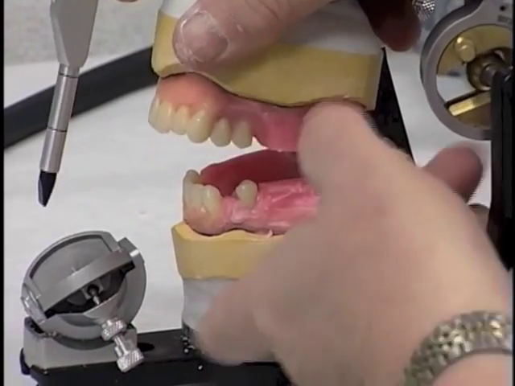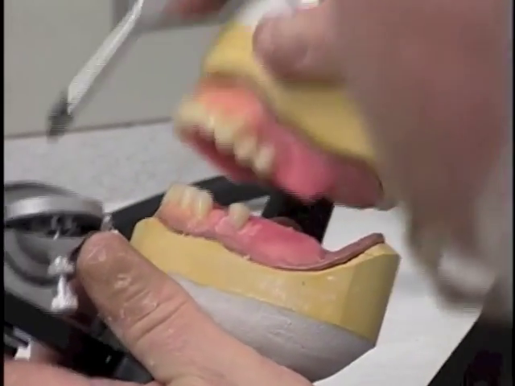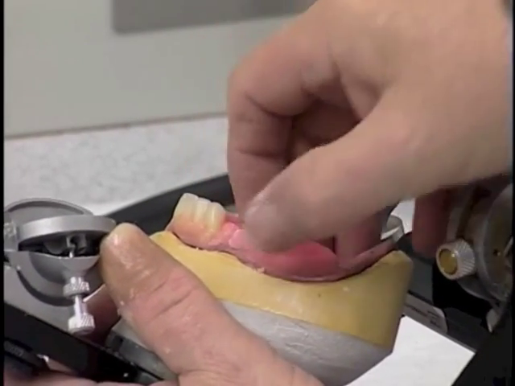And now we're going to close the articulator and see that that tooth is a little bit too far to the mesial. So we want to move it distally a little bit now.